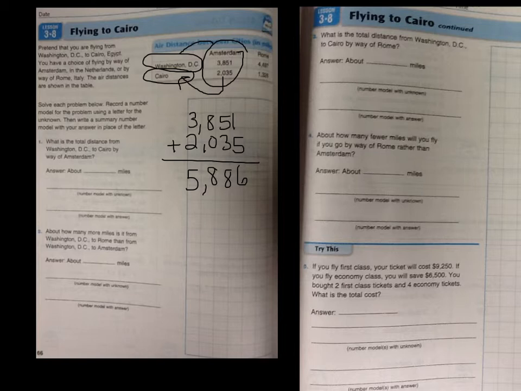So I need to write my number model with my unknown here. So the 3,851 plus 2,035 equals an unknown, so I'll just put U for unknown. Number model with answer would be again 3,851 plus 2,035 equals the answer 5,886.